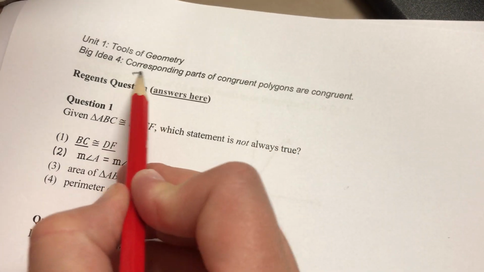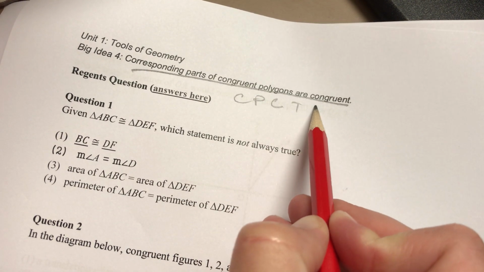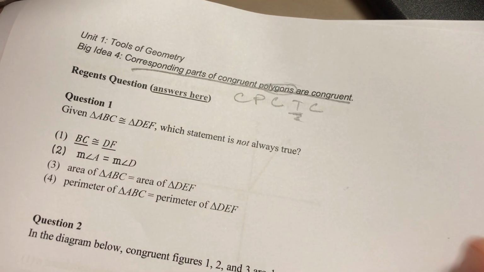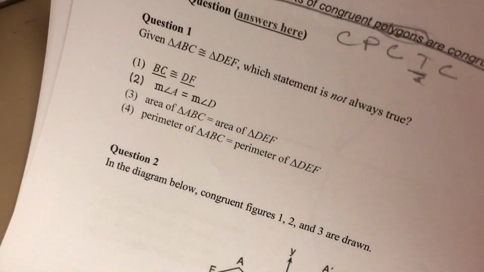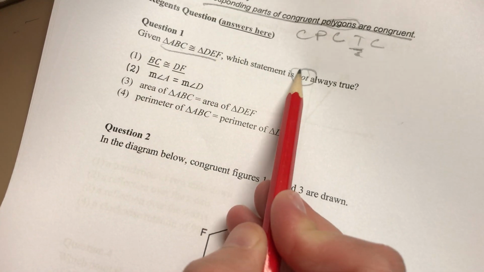This is all related to CPCTC. As a reminder, this is CPCTC if this word was triangle, but it's saying polygon, so it doesn't have to be a triangle, it can be any shape. So given these two triangles are congruent, which statement is not always true?